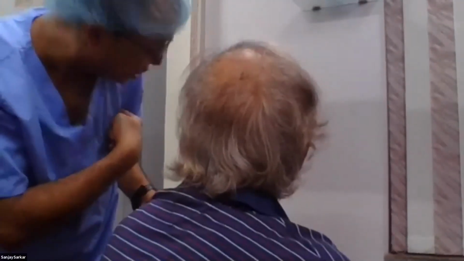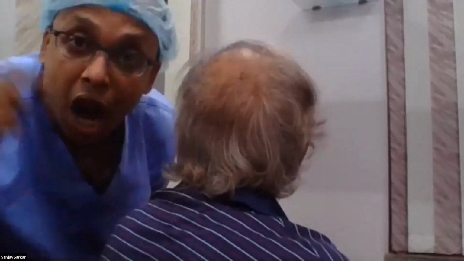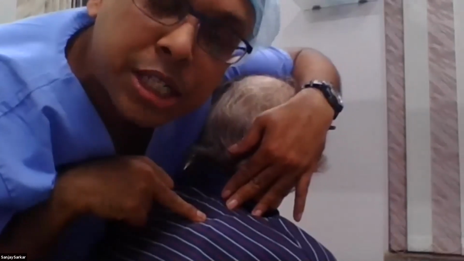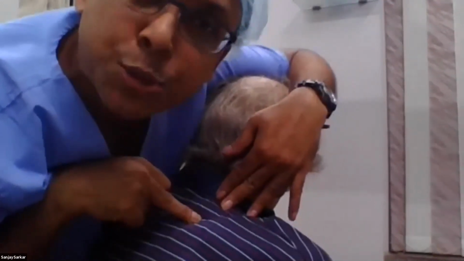So what is the stretch position? Stretch position is chin towards the opposite armpit. Chin towards the opposite armpit is the stretch position. And where will you apply? Just on the tip of the superior angle of the scapula.